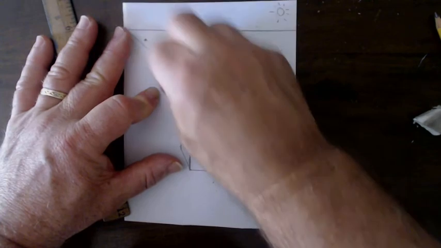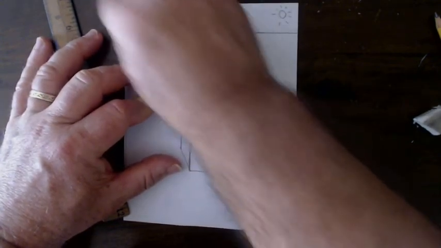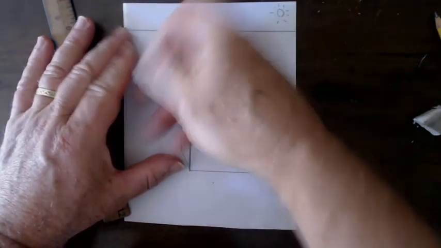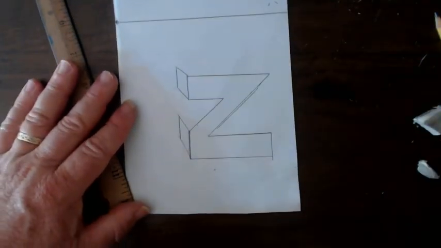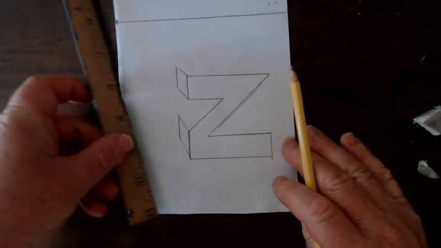Did I mention draw lightly? Oh, no? Draw lightly. There's a lot that you're going to be erasing with this project. My apologies for not saying that sooner. All right, let's see what else we have to put in here.